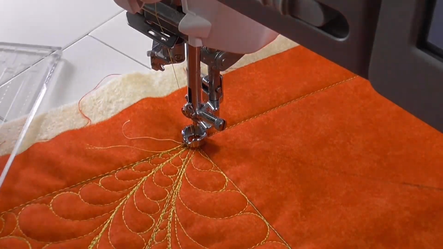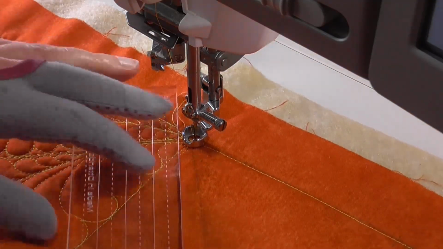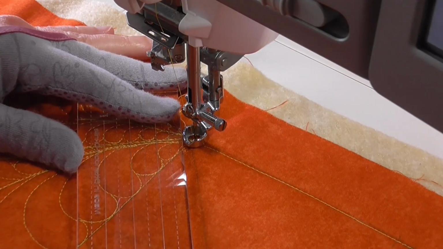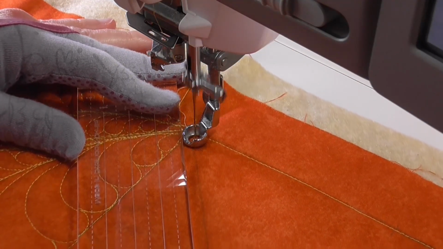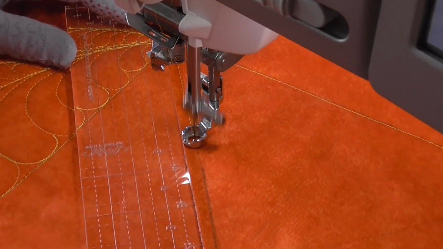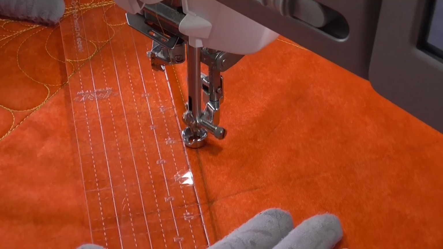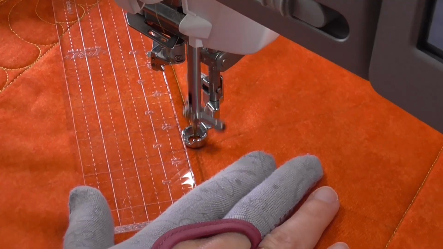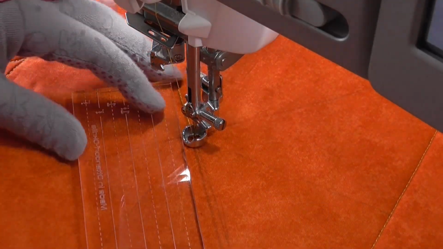So, in the last video I got questions about the thread. The answer is, in this case I'm using bright yellow polyester embroidery thread. Most of the time it performs very well.